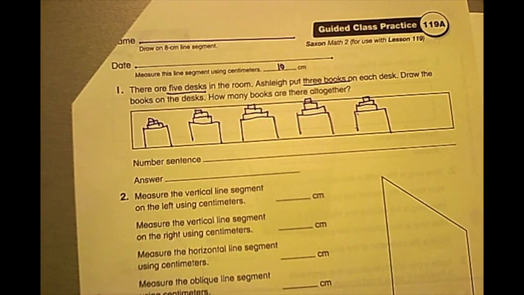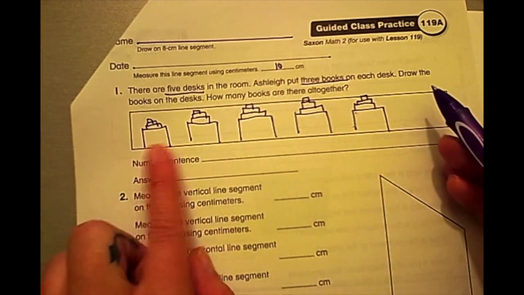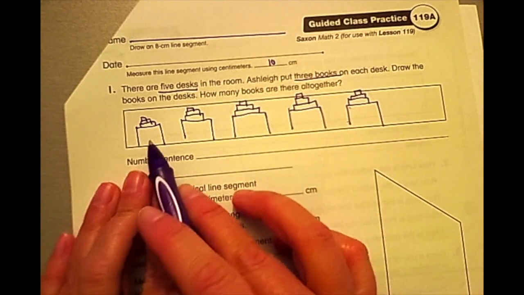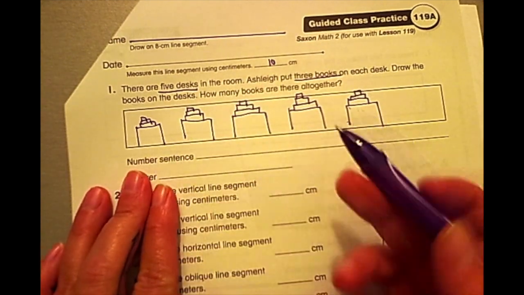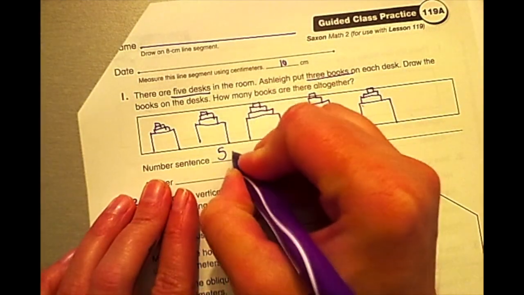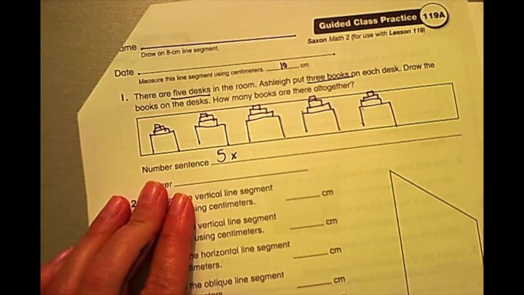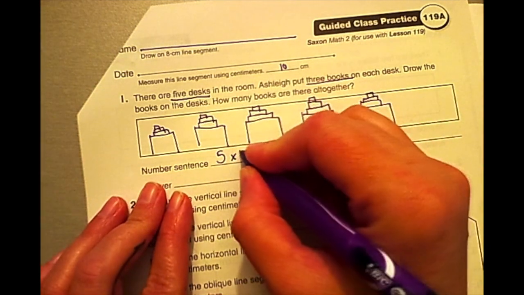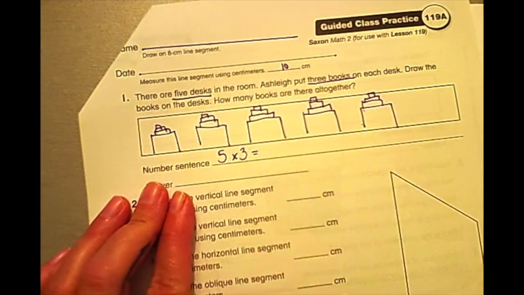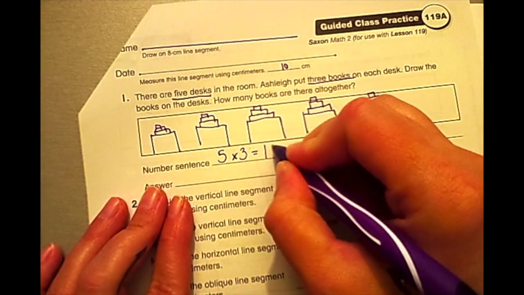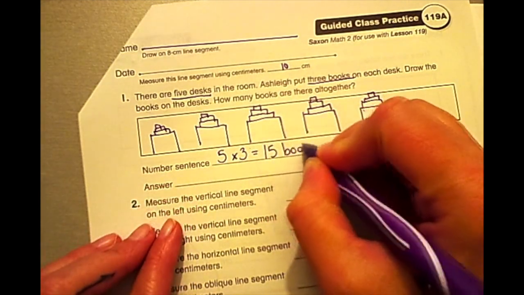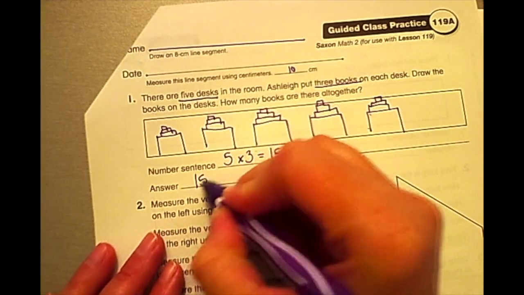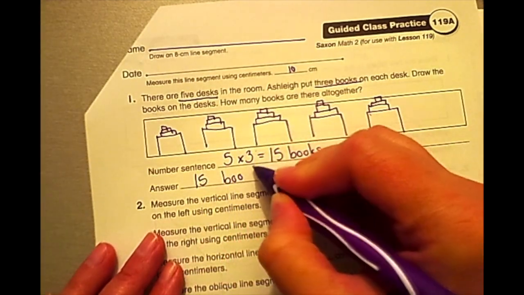All right. So each desk has 3 books. So we need a number sentence. So how many groups are there? Which means how many tables? There are 5 tables times how many books are on each desk. So there are 3 books. Okay, and 5 times 3 is 15 books. We need a label. Okay, and the answer is 15 books.